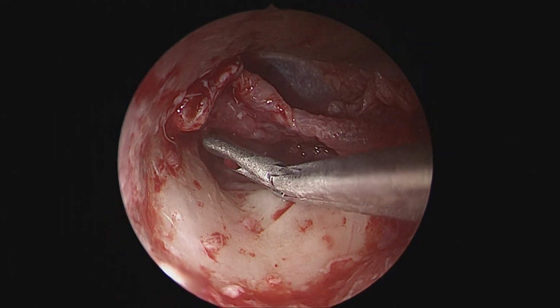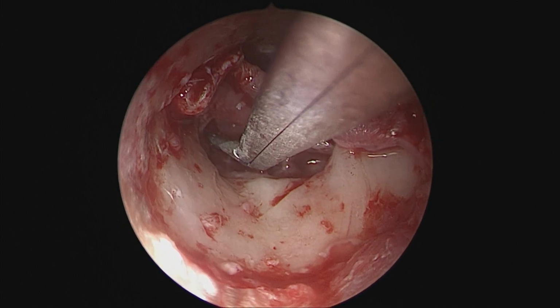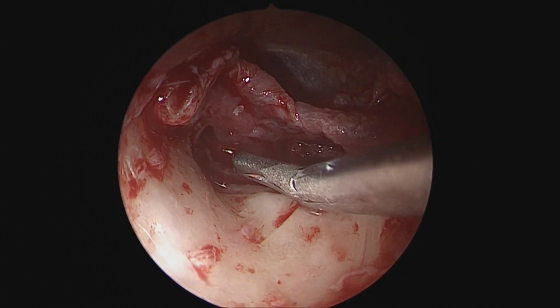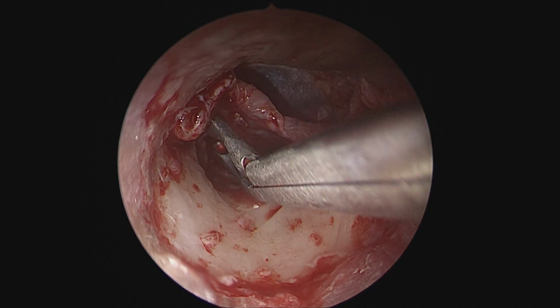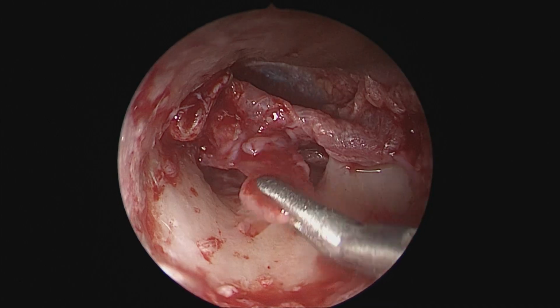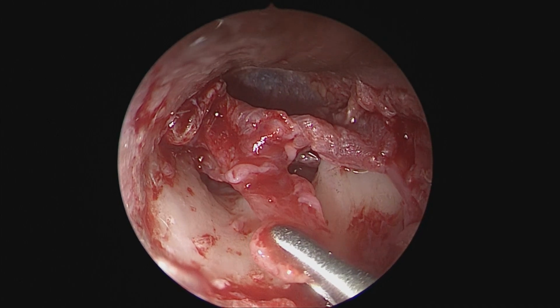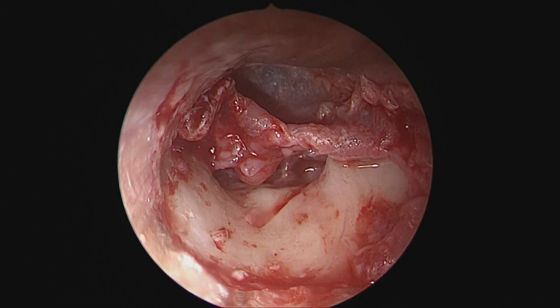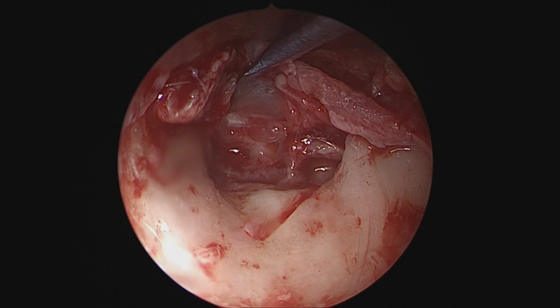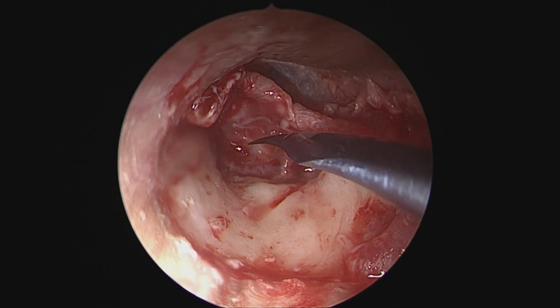Now we are taking an angular cup forceps to just clear some more mucosa from the posterior inferior region, the diseased mucosa, so that we can see the healthy epithelium. And all this excess mucosa that we are removing will be sent in divided portions for culture as well as histopathology.